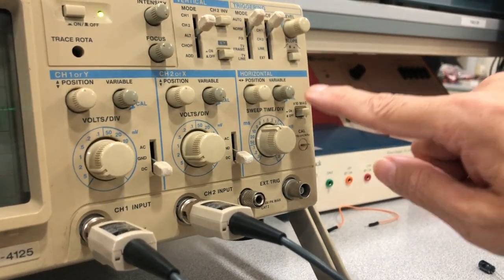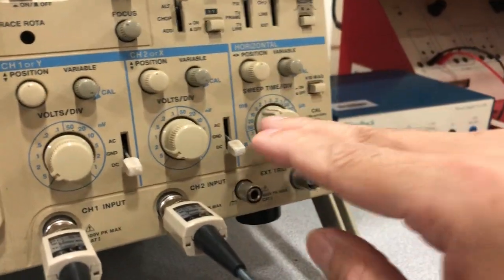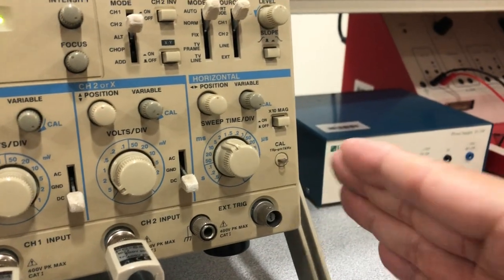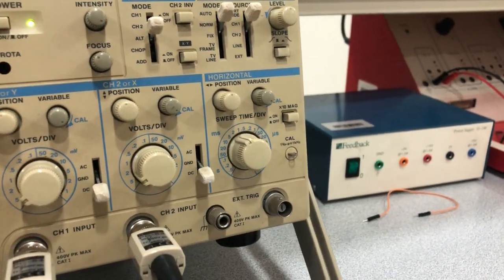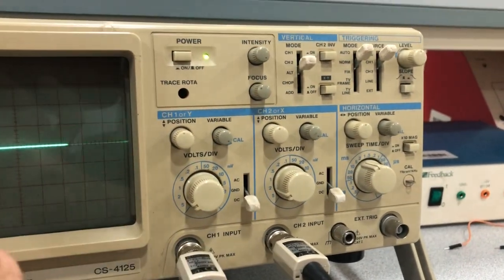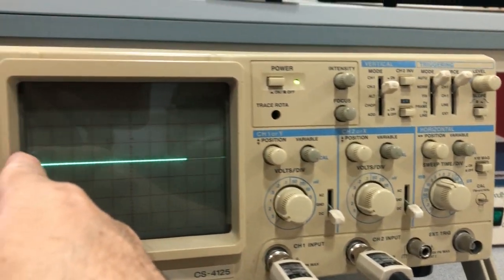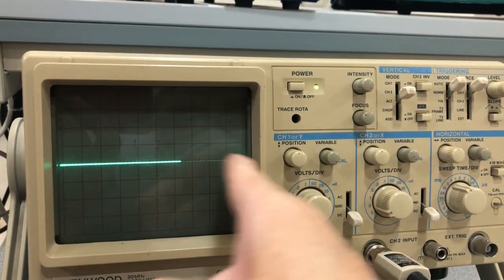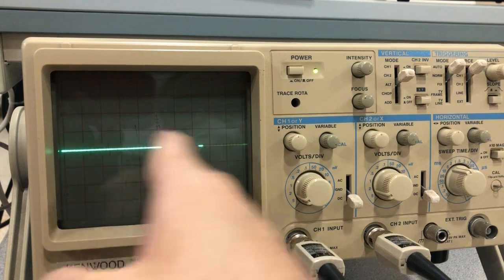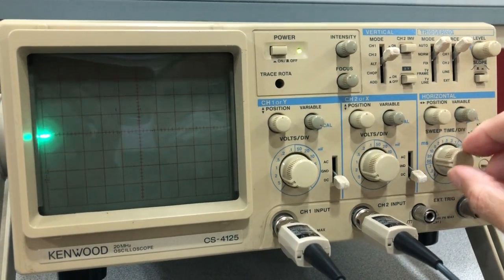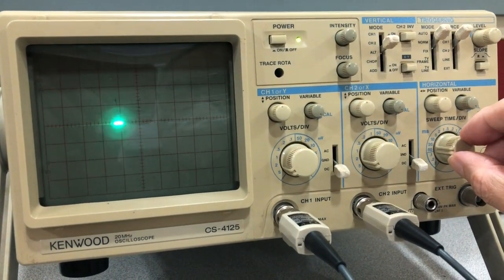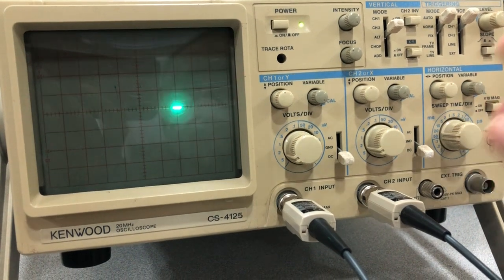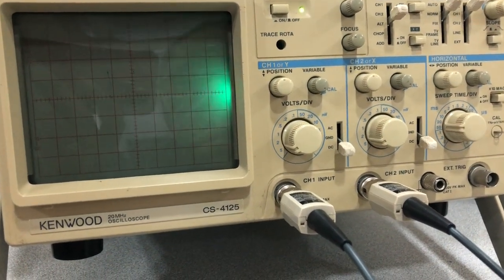Similarly, we have a calibration variable on the time control. Sweep means go from left to right as it's plotting this signal with the electron beam, but its plotting is so fast I'm not able to see the line. But when I slow it down, I see the dot. Okay, this is how fast it's plotting, and it also determines the frequency of the signal.